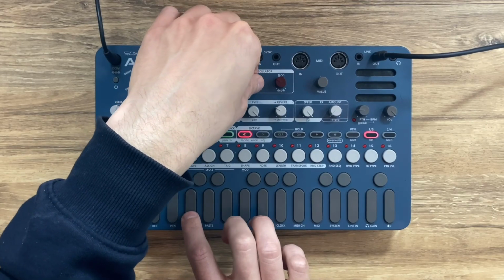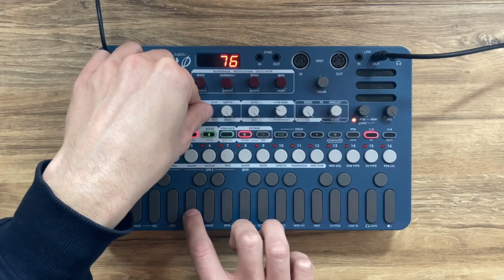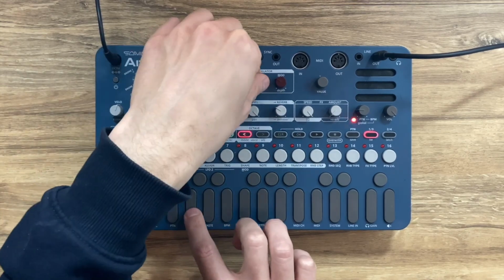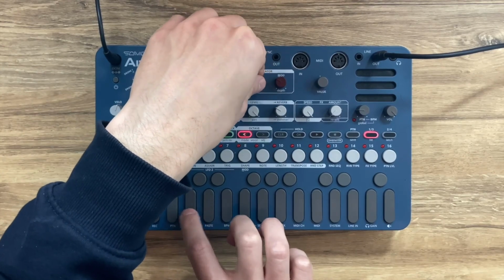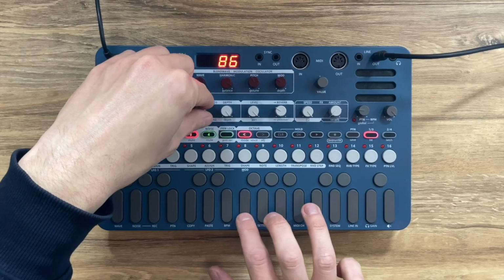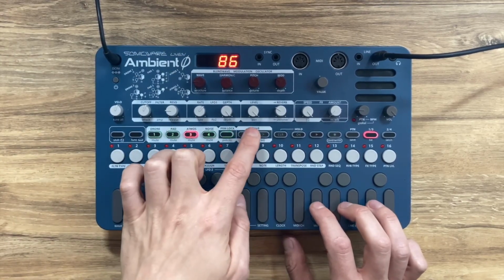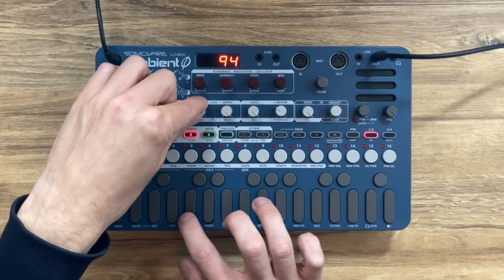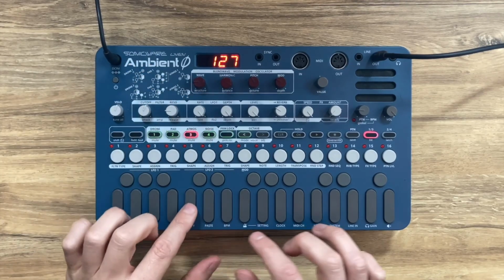And actually bring our starting pitch down here too. There's a lot to play around with here. Now let's go back to a snare sound. So I'm going to bring our octave back up and make this nice and short.